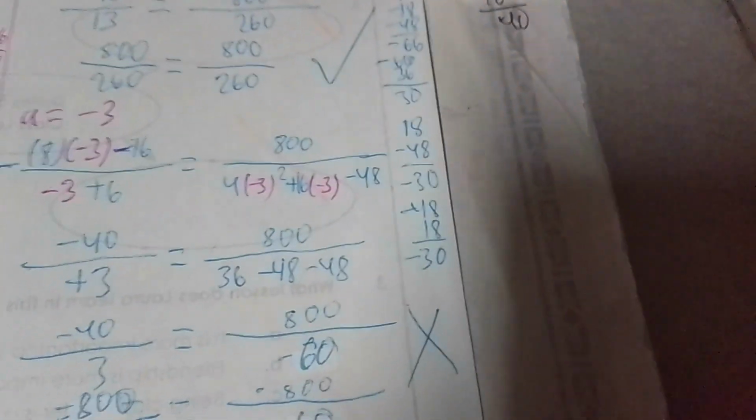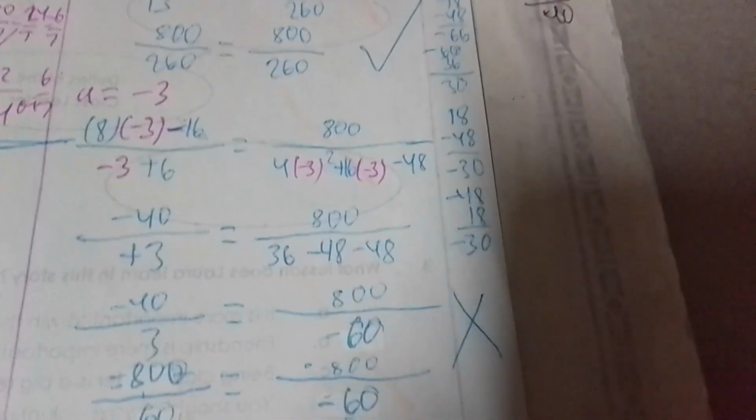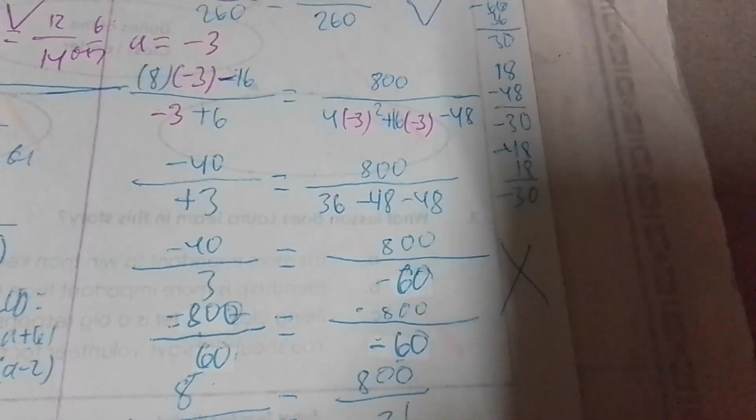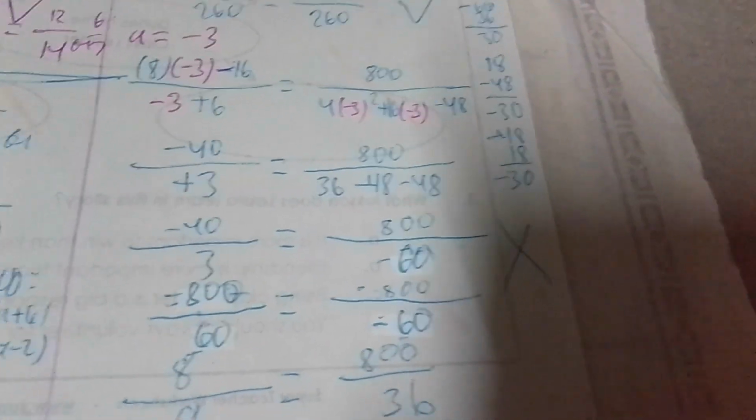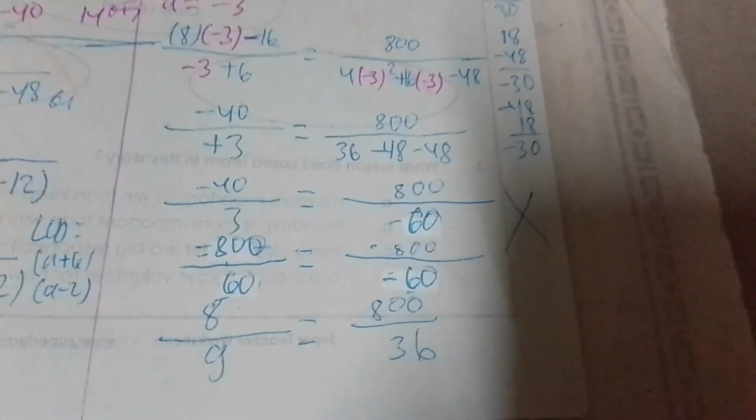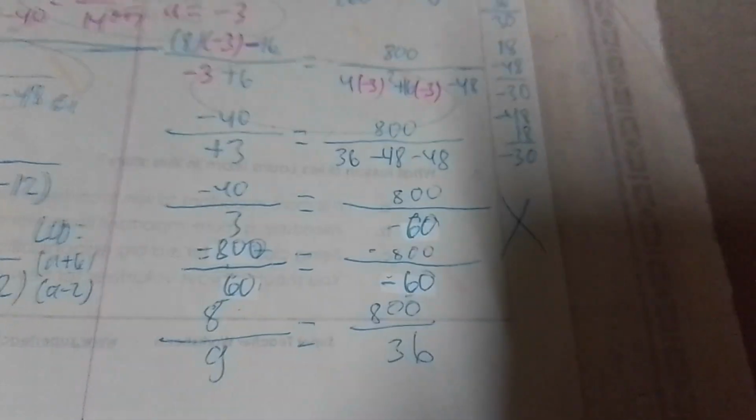80 divided by 6, that's the same as simplifying to the lowest terms. So yan. So tama, we should get the same answer din. If I were to get the LCD, multiply both sides by 20. And yeah, kaya that's the answer. That's number 26.